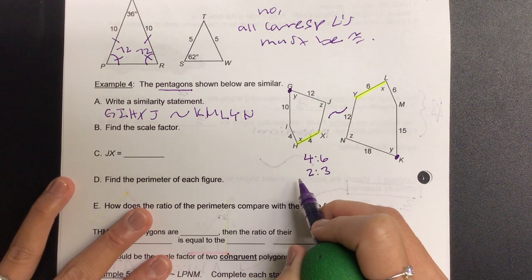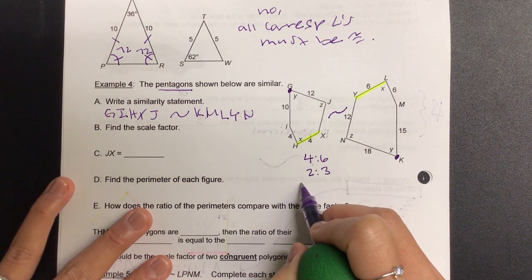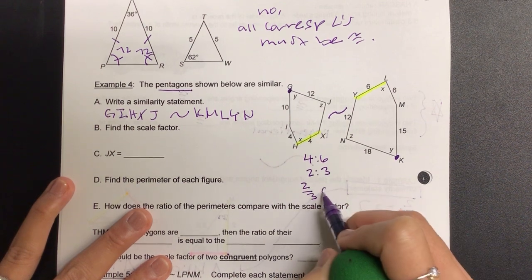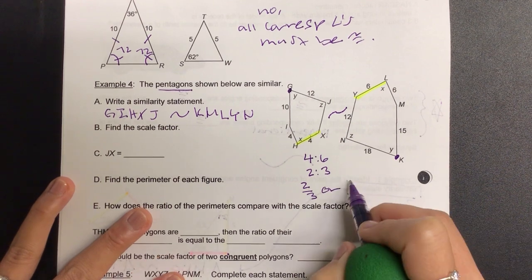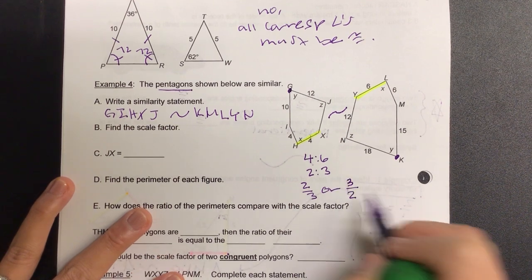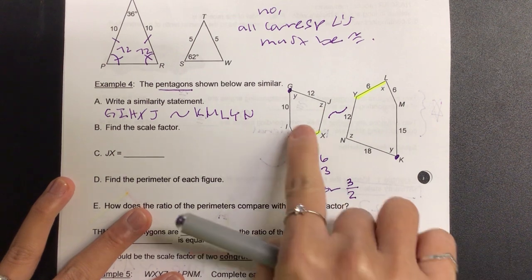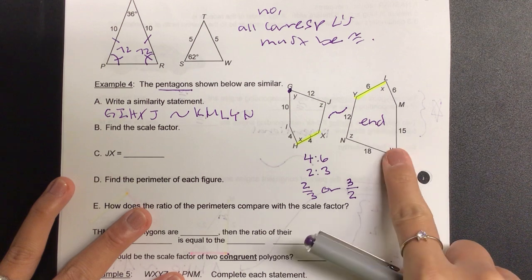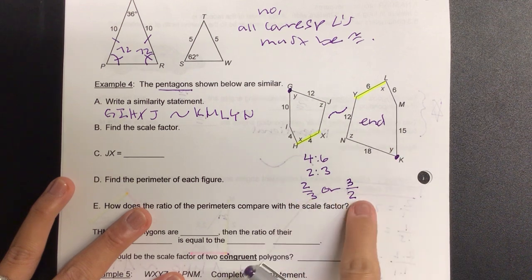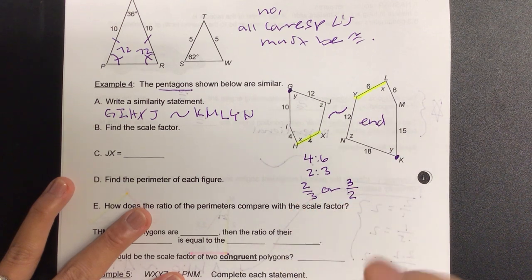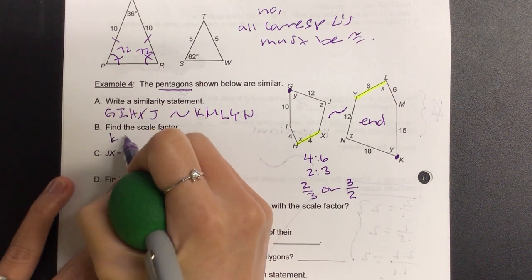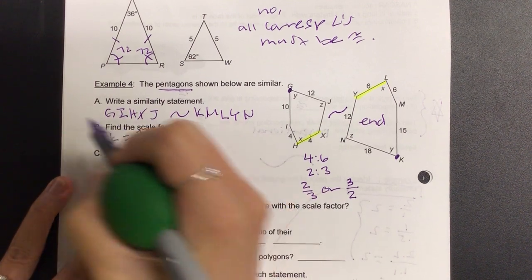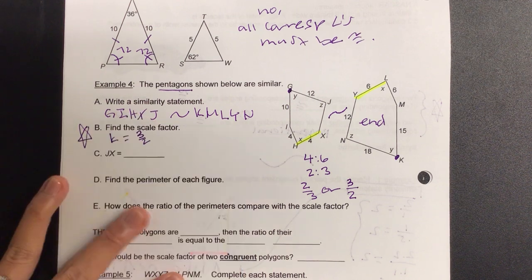So then we have a problem here. My answer could be 2/3. Or, depending on which direction we're going, my answer could also be 3/2. Because we're going from left to right, and the right is where we're ending with. It is a bigger image, correct? Which is a bigger fraction. 3/2. So we know our scale factor is 3/2. Put a big star on example B.